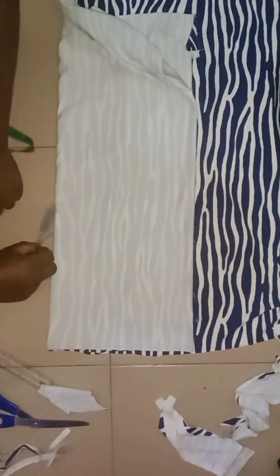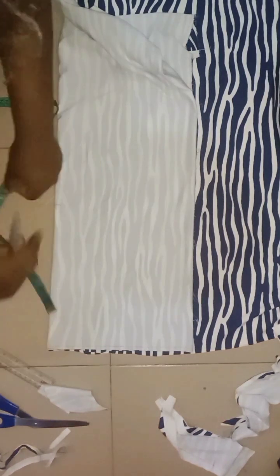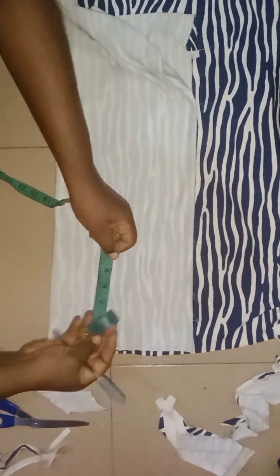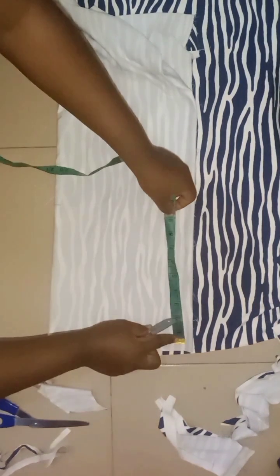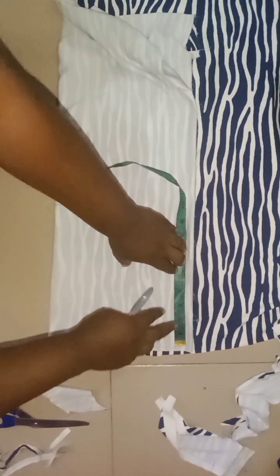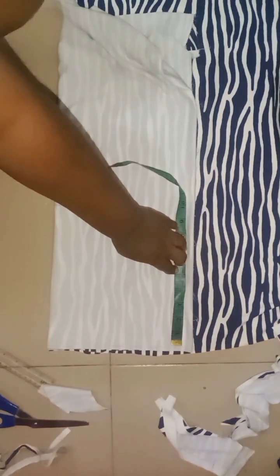That is why it is 10 inches. So you can make it shorter, maybe around 8 inches, but you can't make it longer for a normal t-shirt, unless you are making an oversized t-shirt, and I'm still going to be making that on this channel. So I've just taken my starting line, and then I've taken the full length.